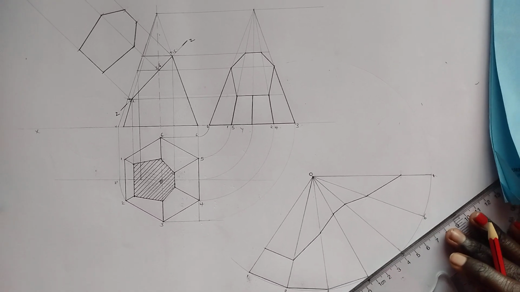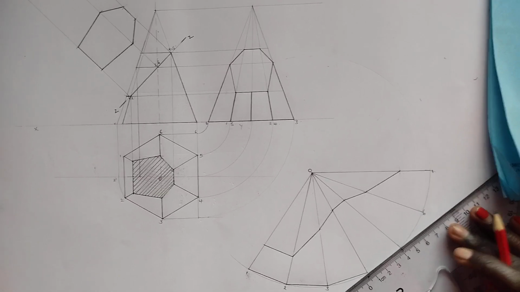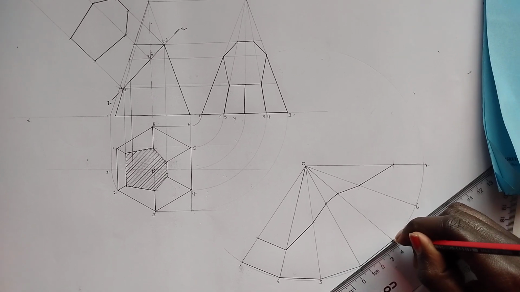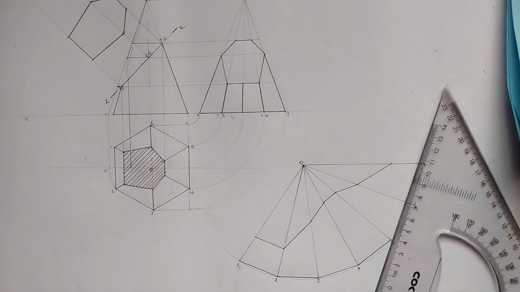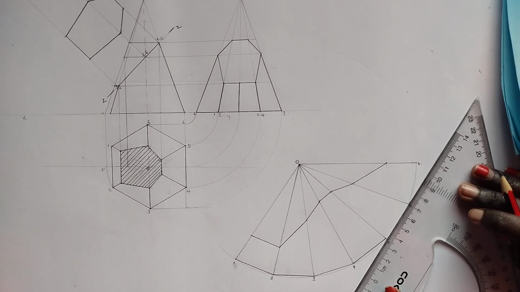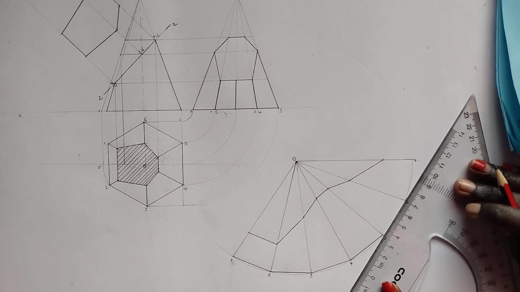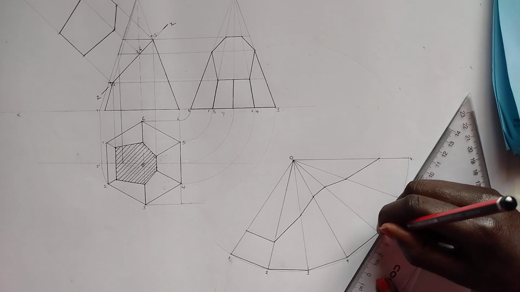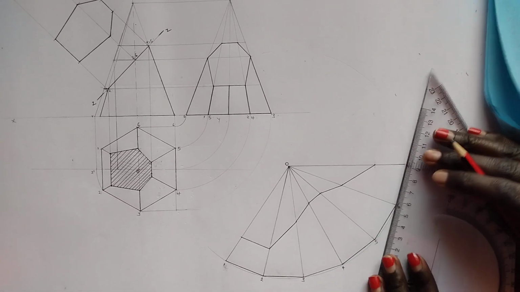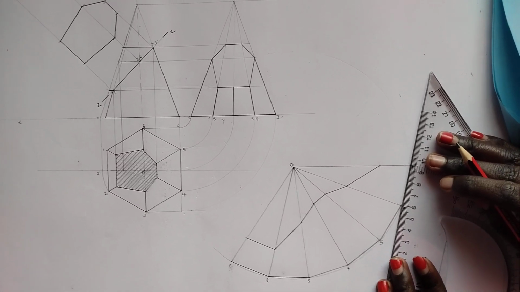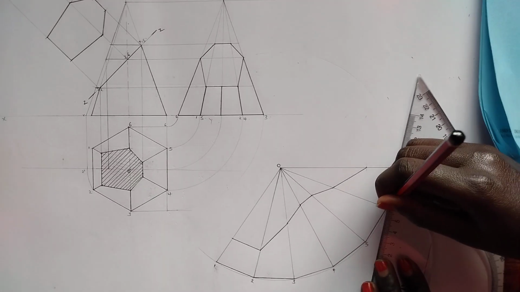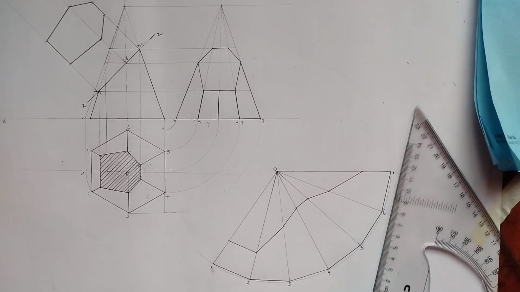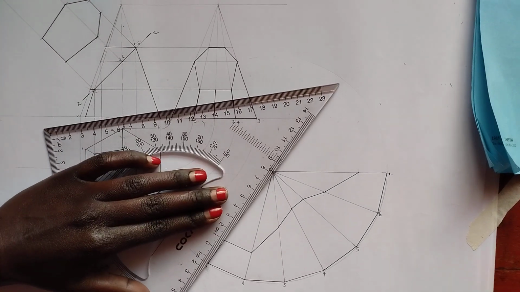Have that. Have that. Point 5 and 6. And finally 6 to 1. So we already have that. So we also have this line is dark.